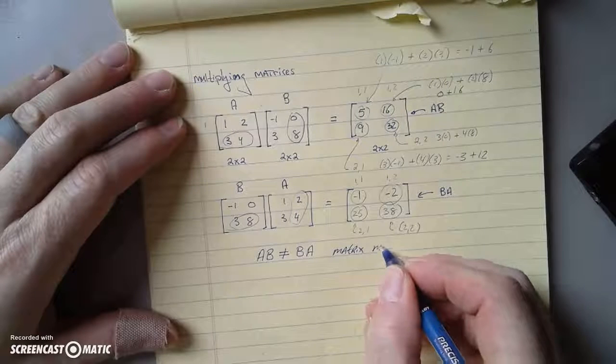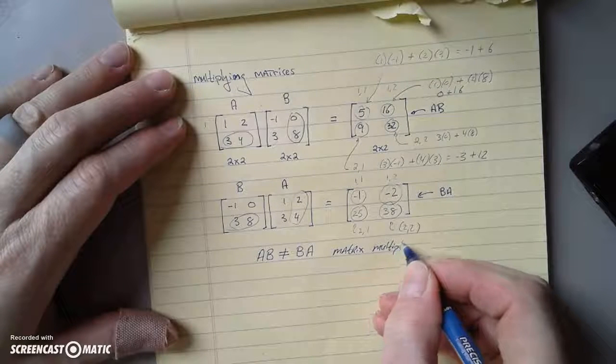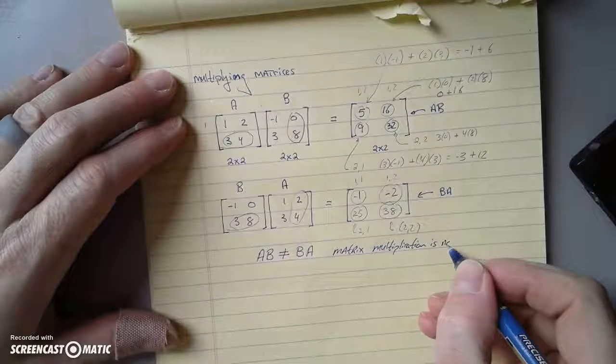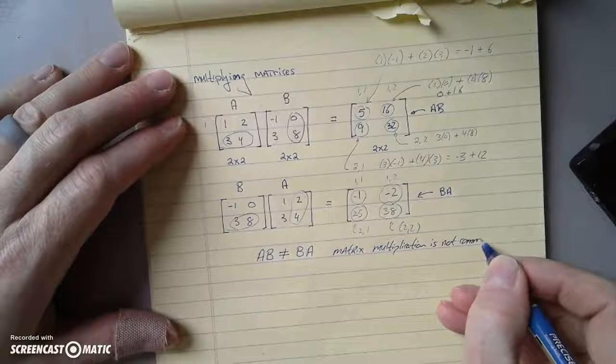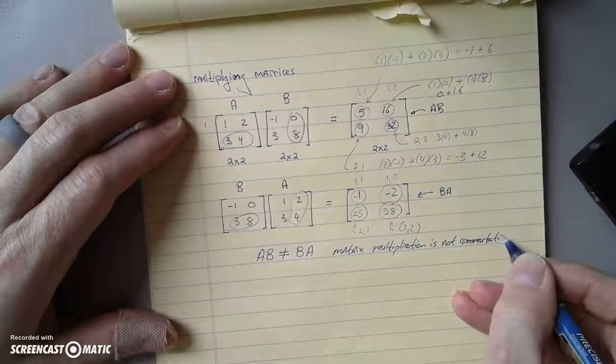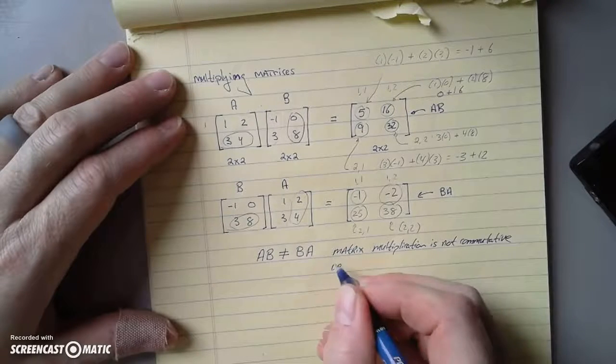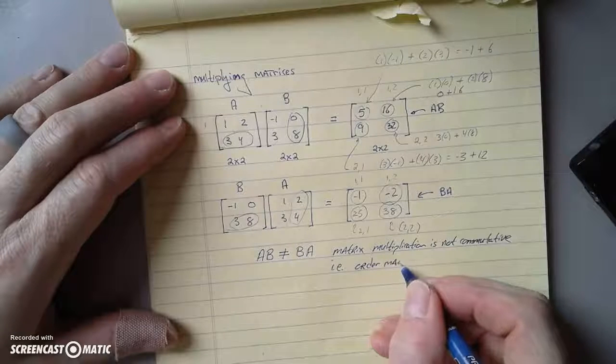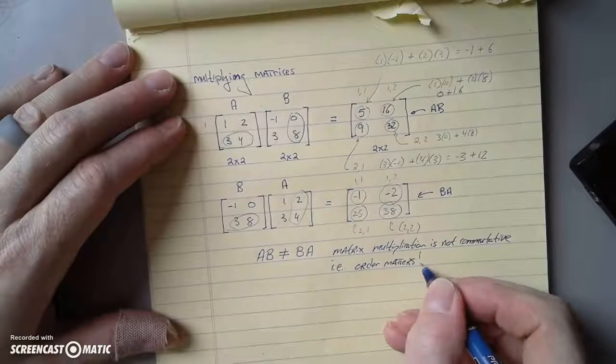Matrix multiplication is not commutative. That is, i.e., order matters.